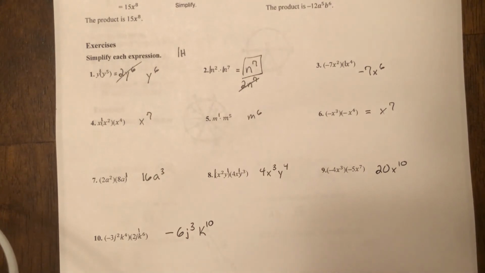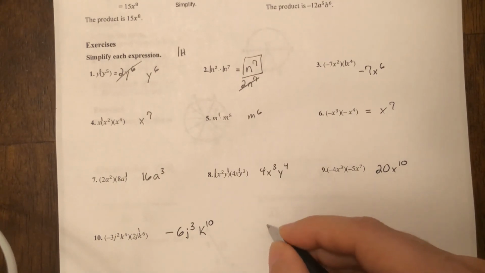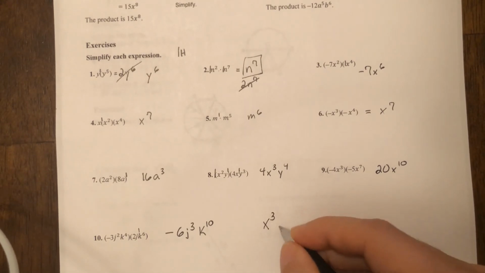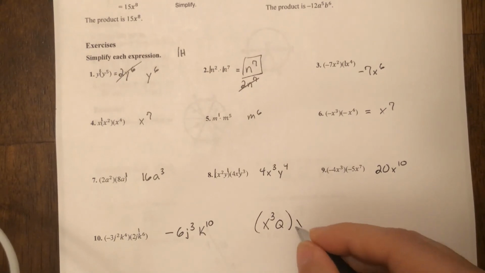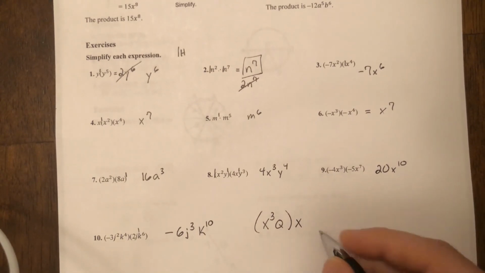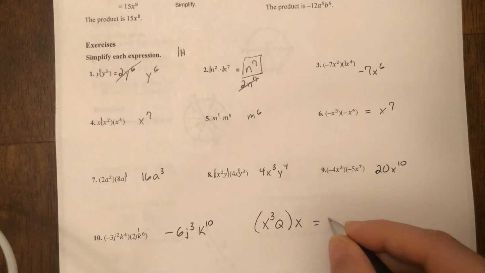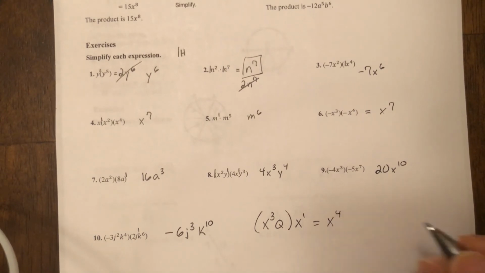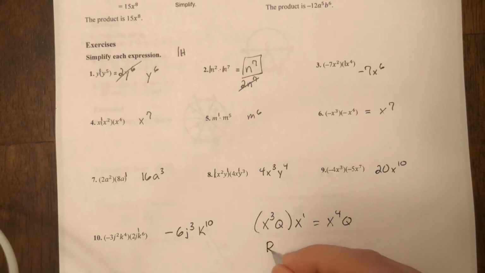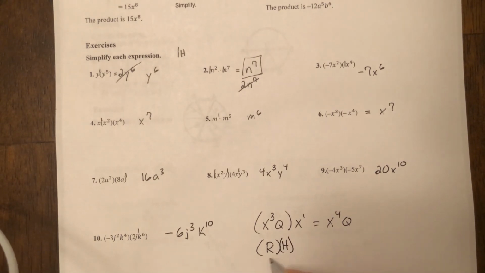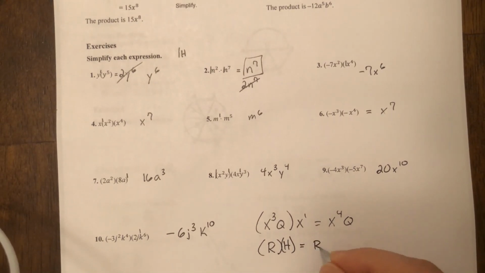Now, one thing that I had in my video when I taught you this, but wasn't on this worksheet for practice, is if you have something like this. X to the third, q times, I don't know, x. Well, the x to the third and x, that's going to be x to the fourth, because that's a 1. See how there's a q right here and there's no q here? Just write it. If you had a problem like this, r times h. Well, here, the bases are totally different. There's nothing to combine. It's just rh.